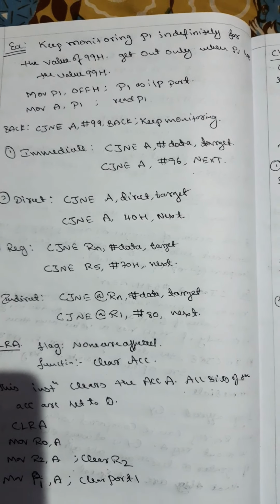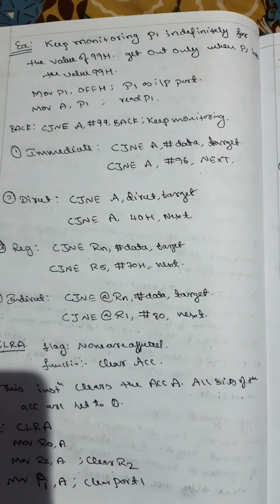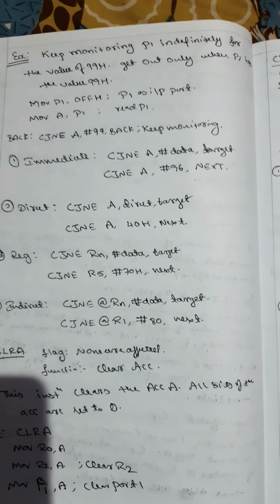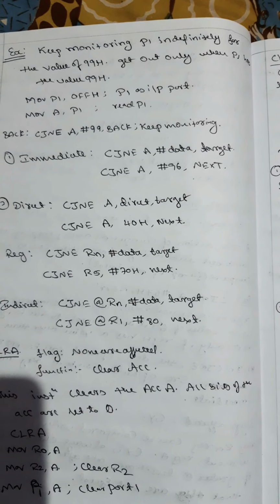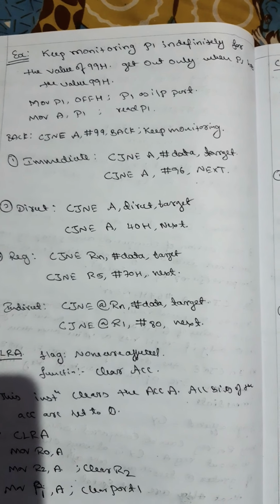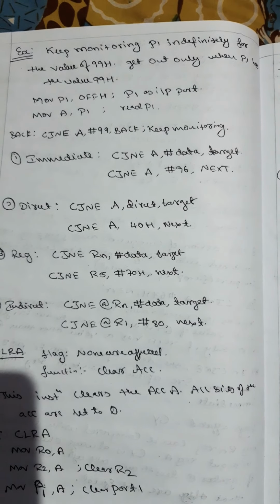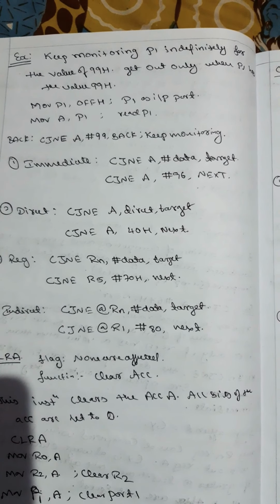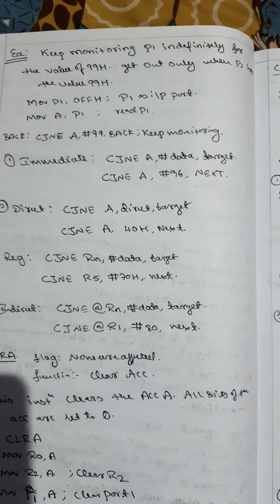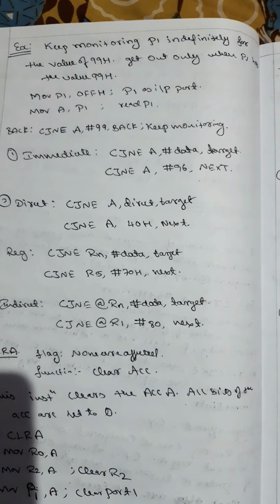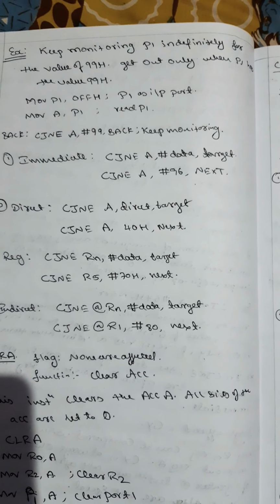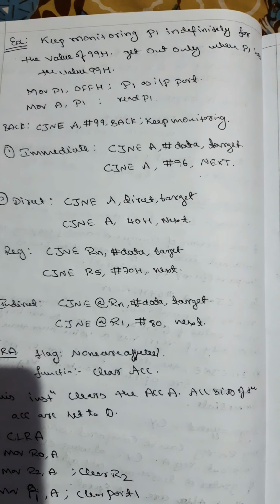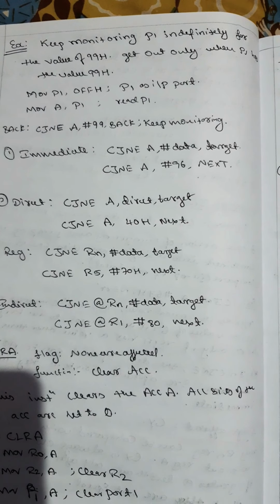So what does this instruction do? The CJNE A comma #99 comma BACK instruction keeps monitoring until the loop comes out. That is, it executes the loop for 99 times and then it comes out of the loop. CJNE is compare and jump if not equal, accumulator comma #99.